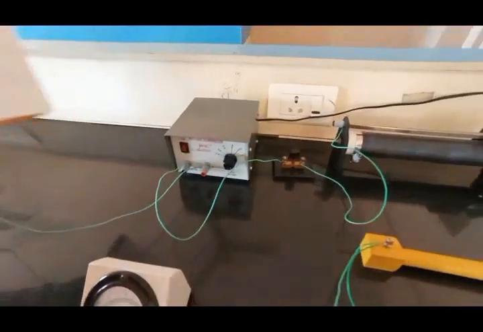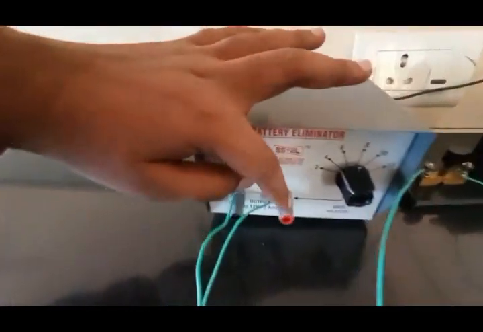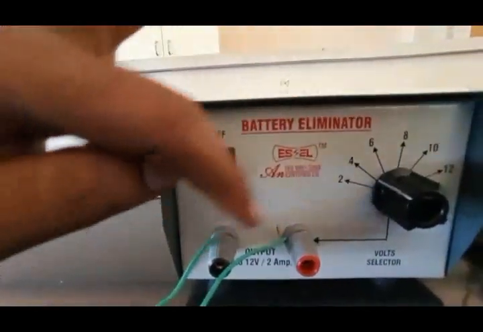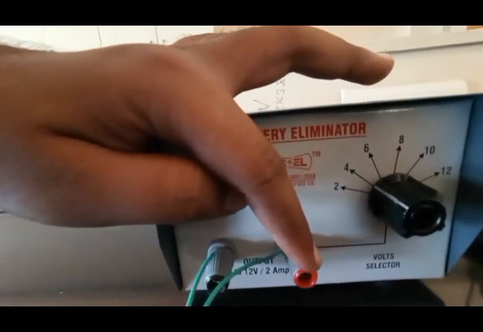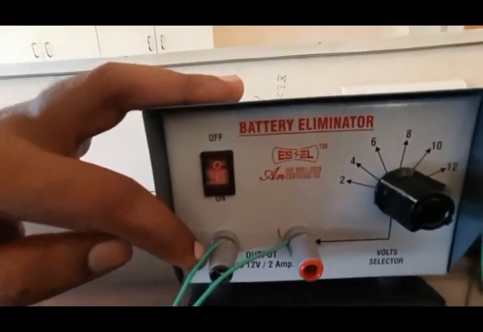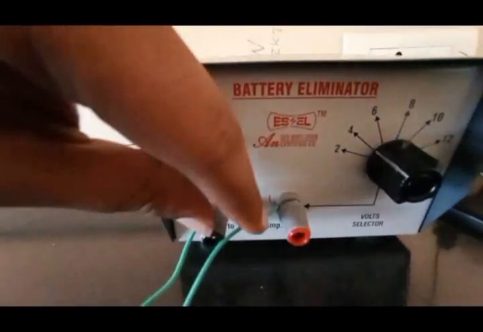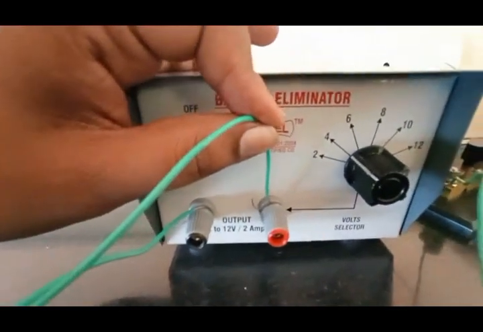According to the circuit diagram, the first one is battery positive. Here you can see there are two wires of two colors. Red color indicates positive, black color indicates negative. So this is the battery positive. We are connecting a wire to the positive.